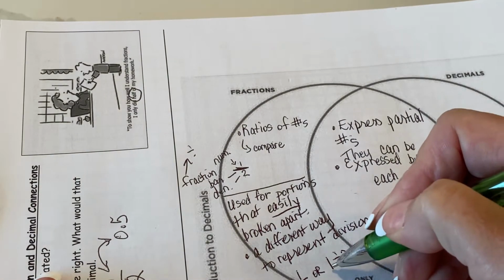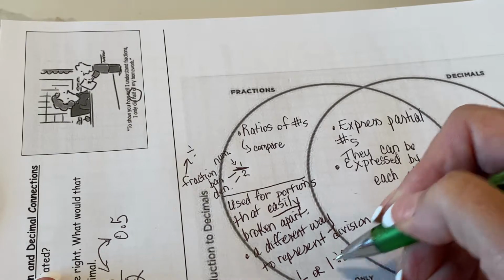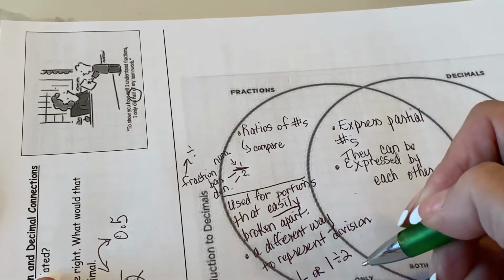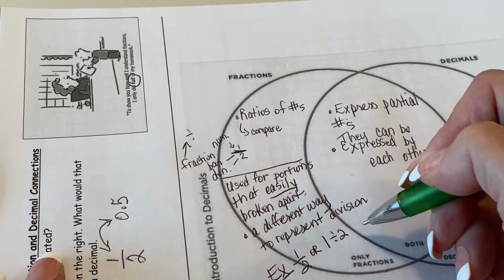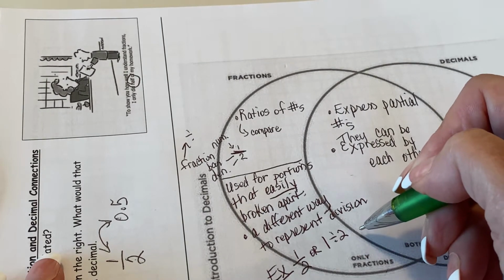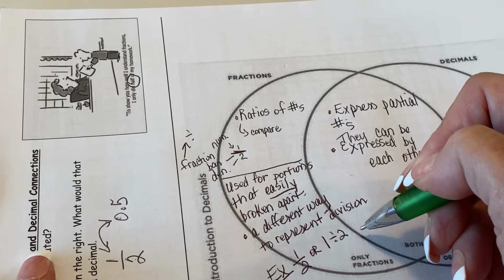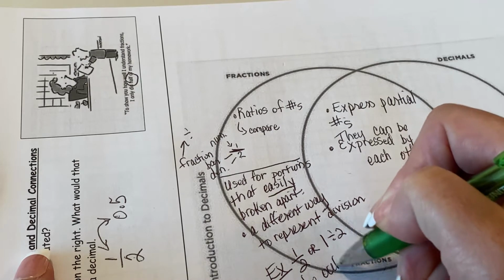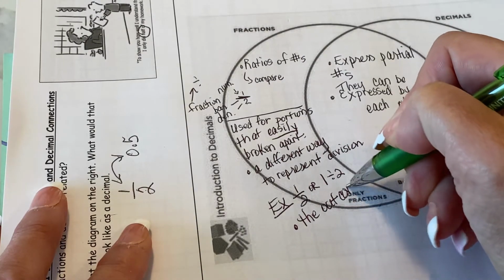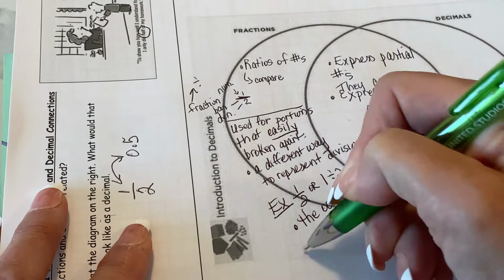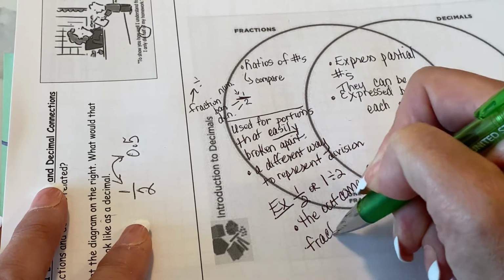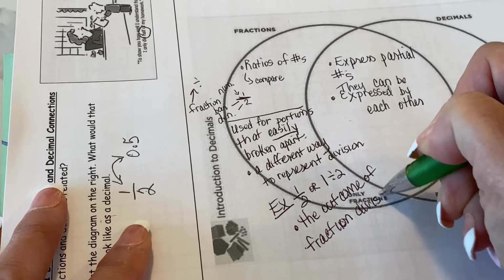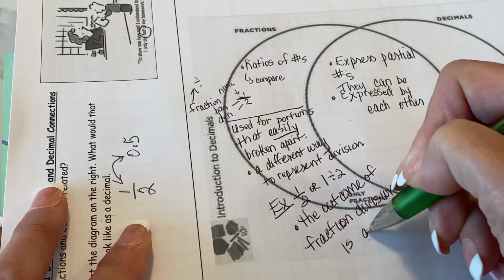Okay, now when you divide 1 by 2, you'll say, Mrs. Patola, you can't break 1 into two parts. Oh, yes, you can. We call that what? 1/2. But if you do the division, the long division, you'll also notice that it turns into a decimal, okay? And that's the other part. The outcome of a fraction division is a decimal.